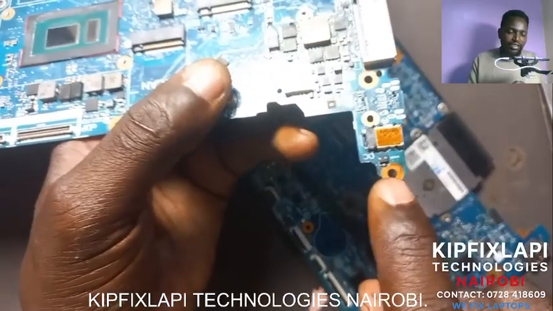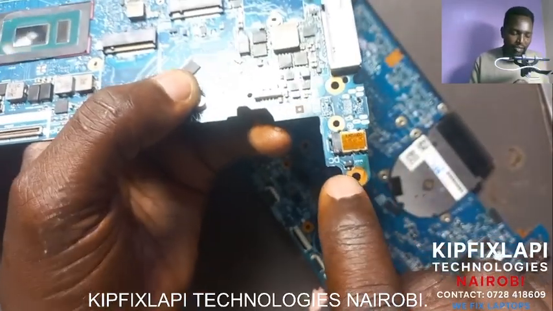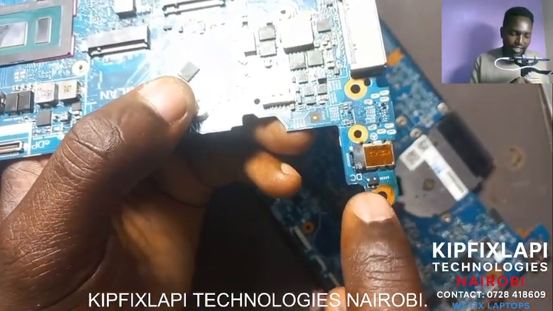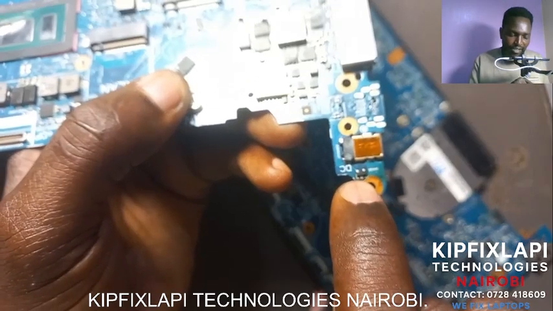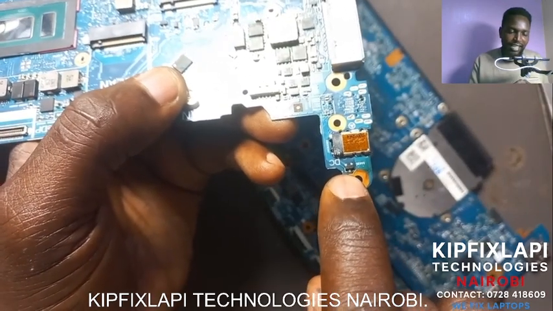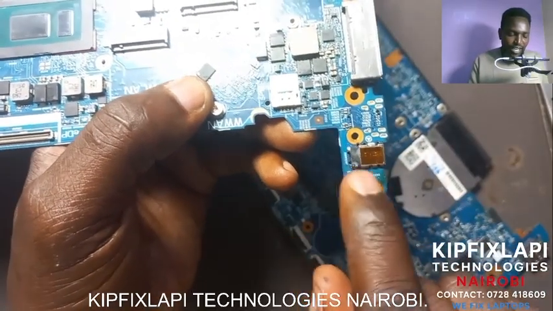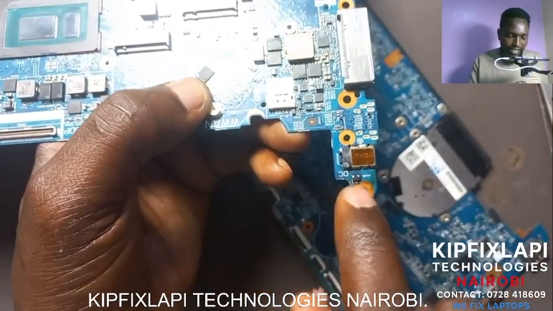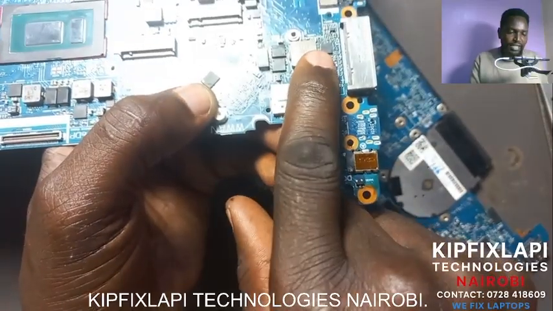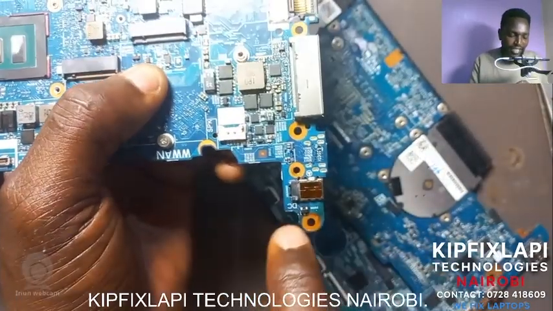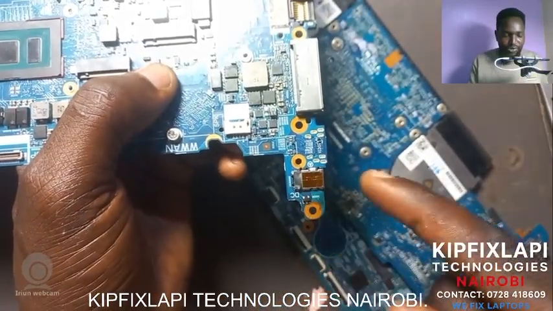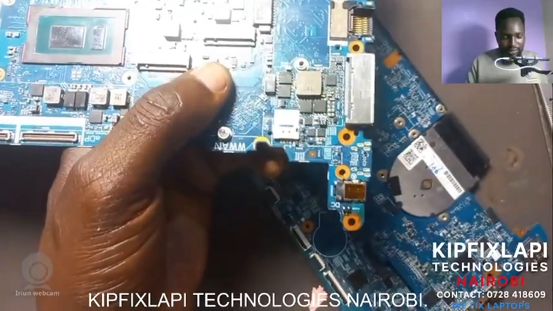There's something else I forgot to mention. Here we have a component, this diode. This is a charging ID diode. These components need to be working fine so that it can identify the charger which you plug in, and then it can allow that voltage to be sent to the other line. It communicates the adapter to the charging IC so that the charging IC can allow that adapter which you use to charge or to power on the laptop.